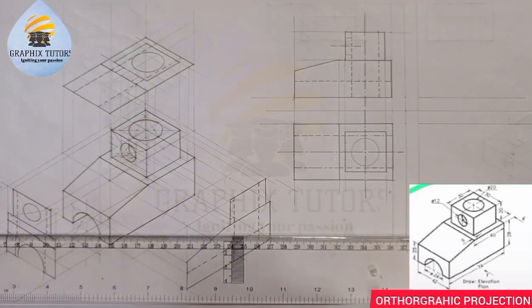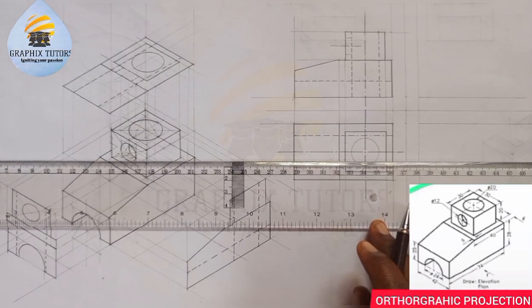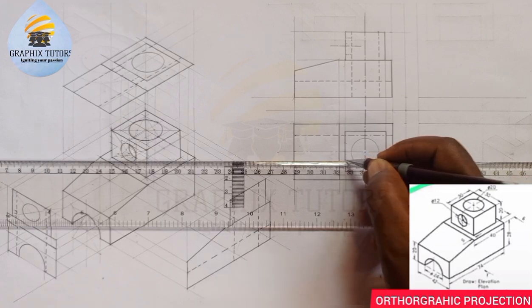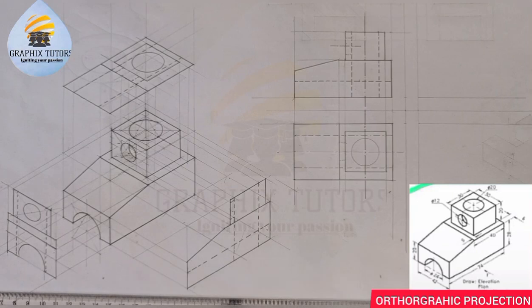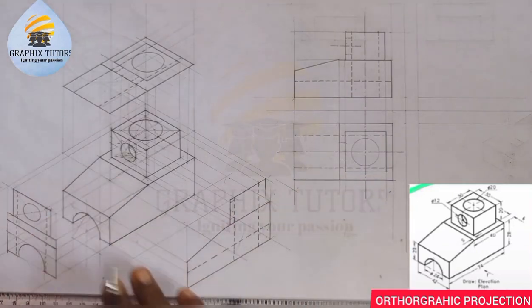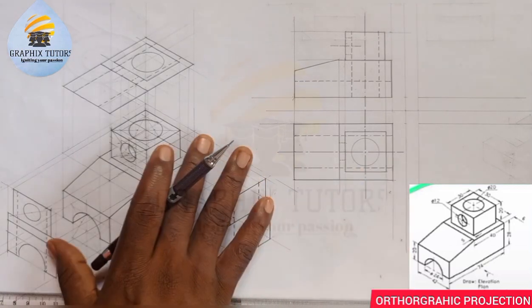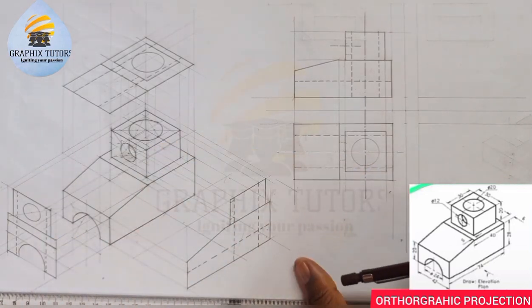So these 2 points will be what? Also hidden. Seeing it on the top too. Just like I explained earlier. So this is what we have. We have successfully drawn the plan of this given figure. This is what you are asked to do. This is just an explanation, but this is the way you are going to table it out.